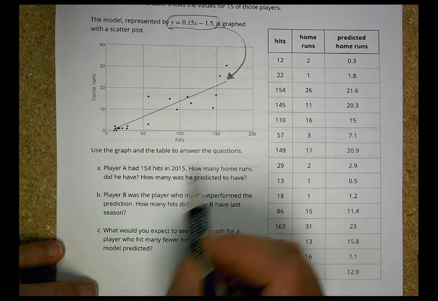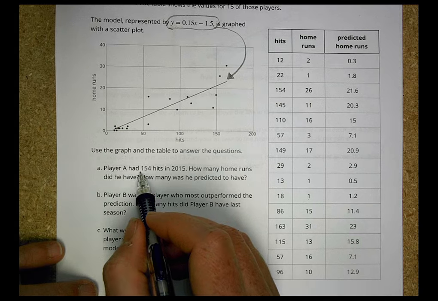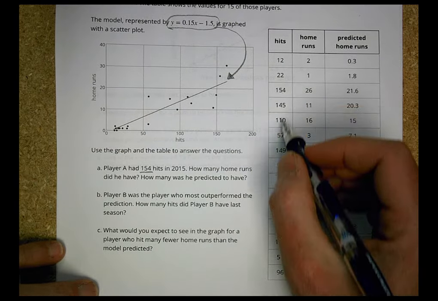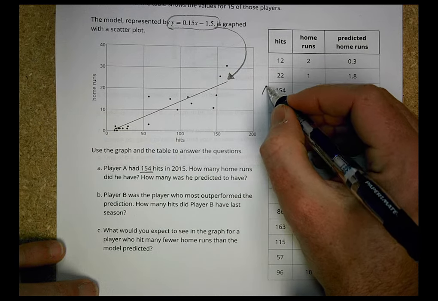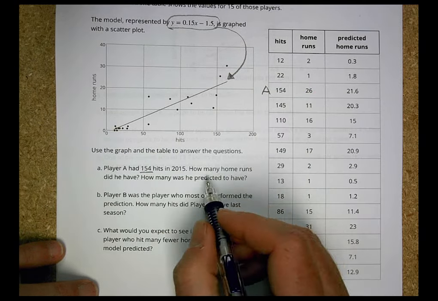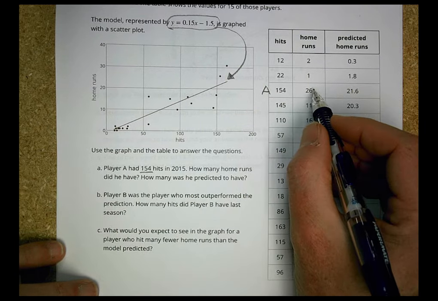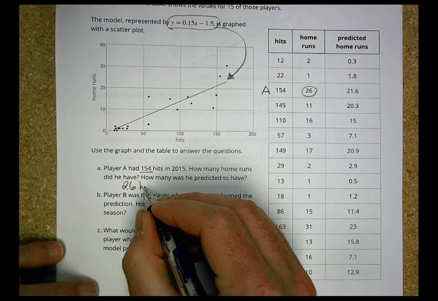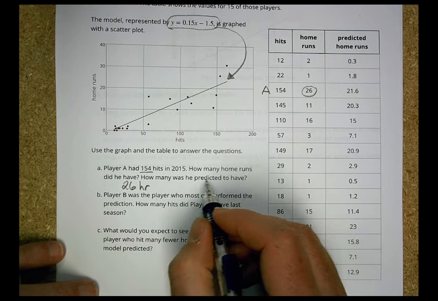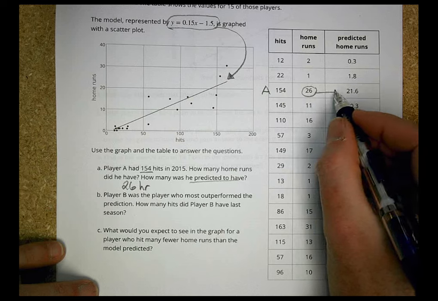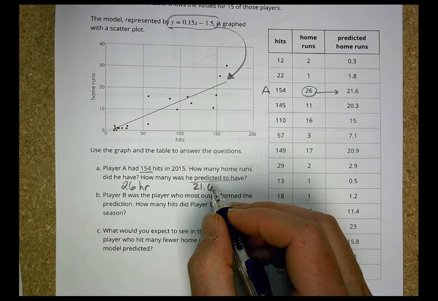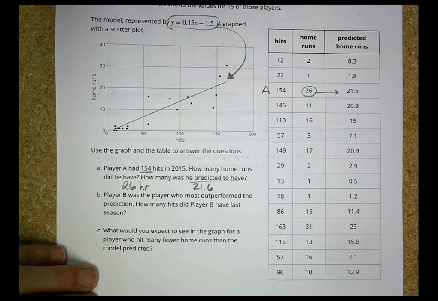Use the graph and table to answer the questions. Player A had 154 hits in 2015. So where do we see 154 hits? Oh, we see it right here. Here's player A. How many home runs did he have? In this case, he had 26 home runs. And how many was he predicted to have? Well, 21.6 was what his prediction was supposed to be. That's what we have based upon the numbers that were given.